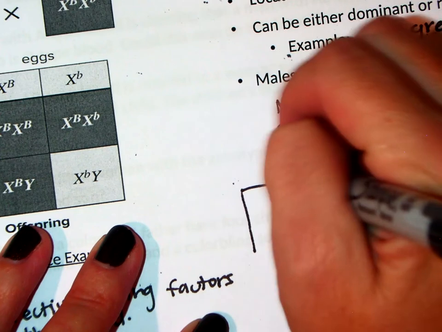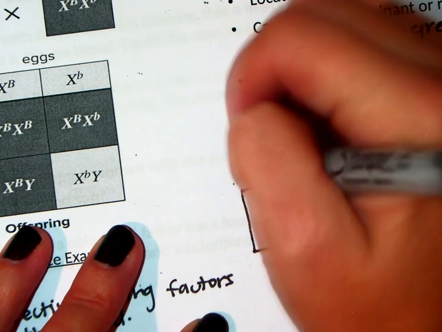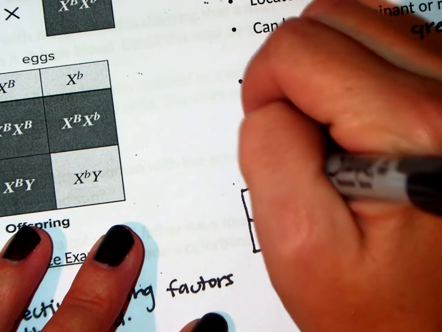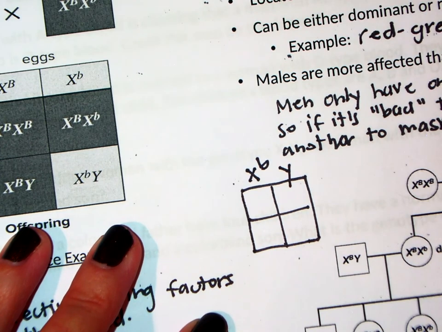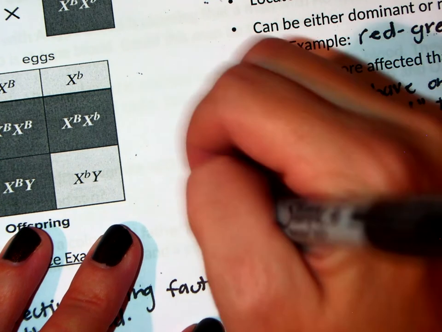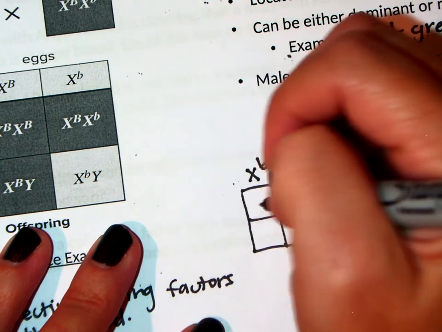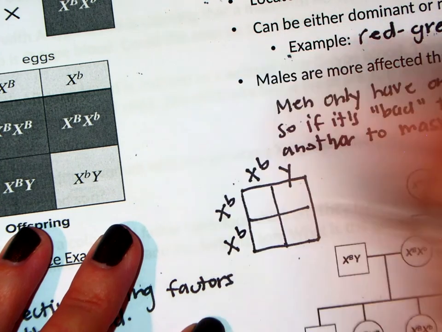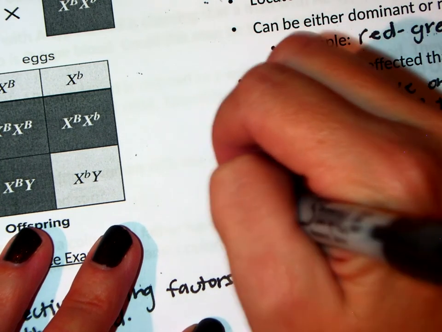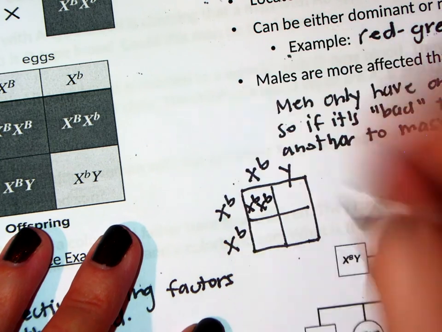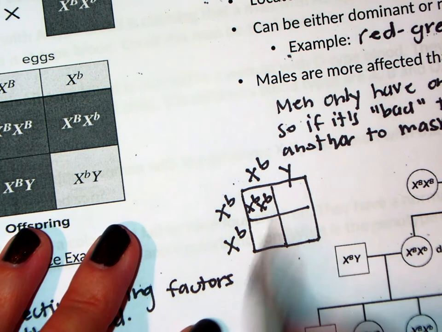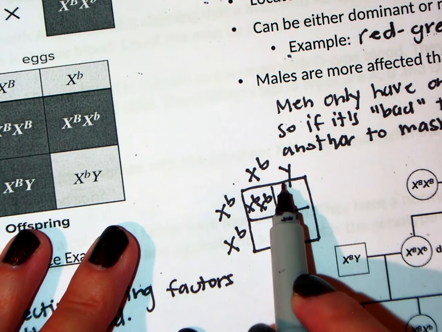So I'm kind of going out of the way here, but let's show how a female could be affected. So if dad is affected, it would be X little b, Y, and if mom is a carrier, let's see if that can get us an affected female. So we got X big B, or X little b. Already we've got an affected female. So yeah, if dad is colorblind and mom is colorblind, they can have a colorblind female.